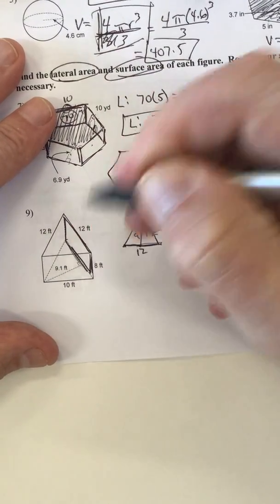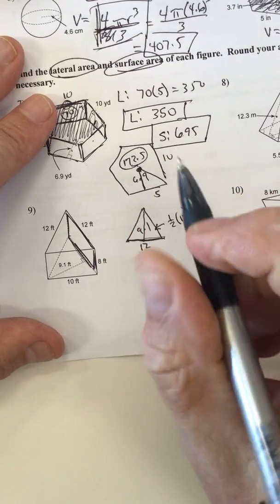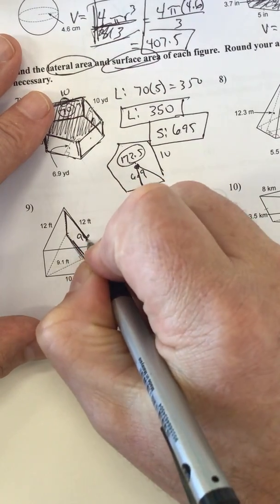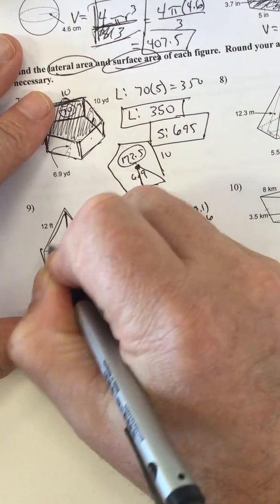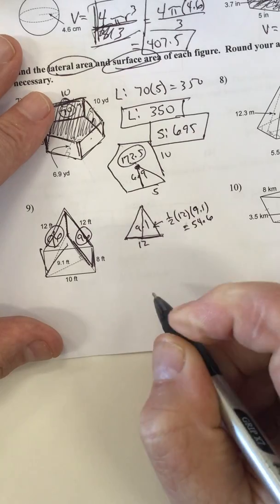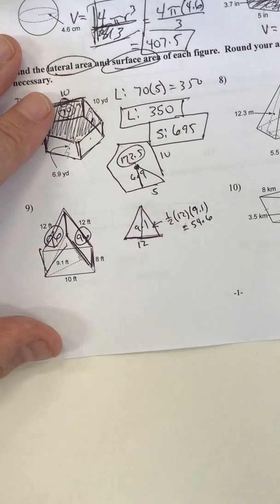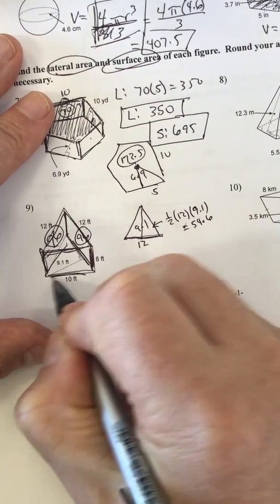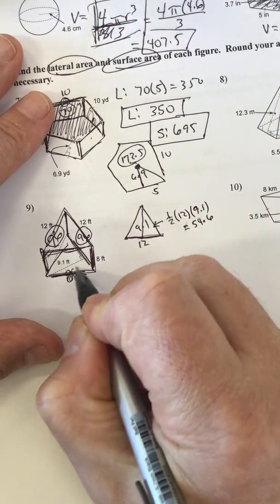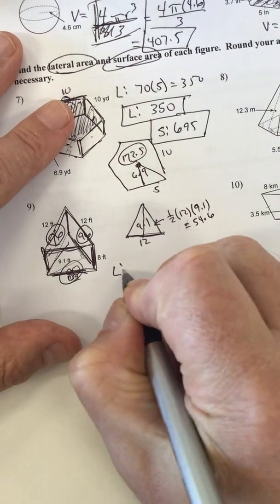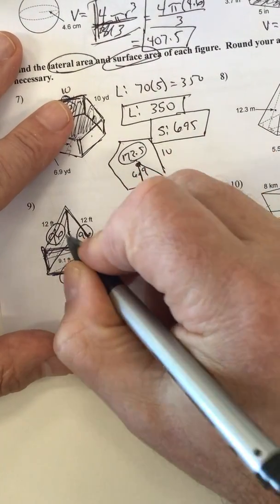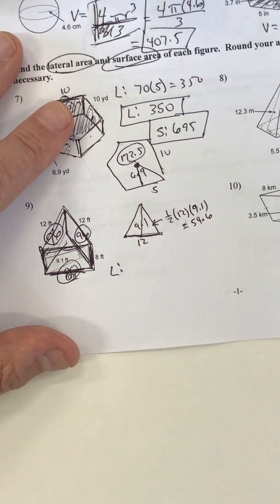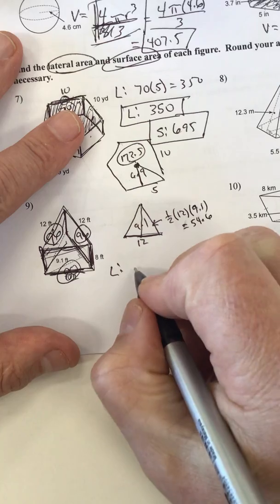Well, that looks like a rectangle, 8 by 12. So 8 times 12 is 96. So this piece is 96. Here's another 8 by 12. So that piece is 96. Now the bottom I don't think is 8 by 12. The bottom is a rectangle that's 8 by 10. So the bottom is 80. So the lateral surface area is the bottom rectangle and the 2 side rectangles. So 80, 96, and 96. Add that up on my calculator, it's 272.